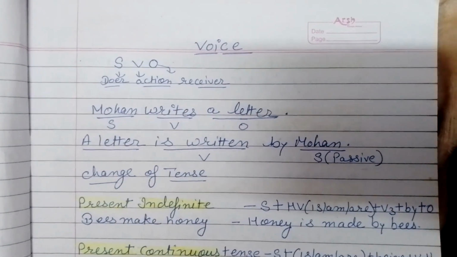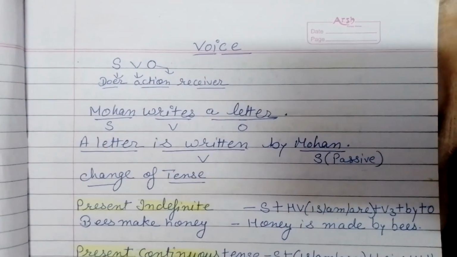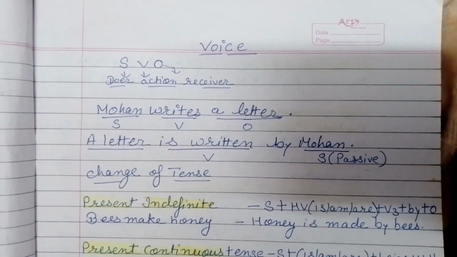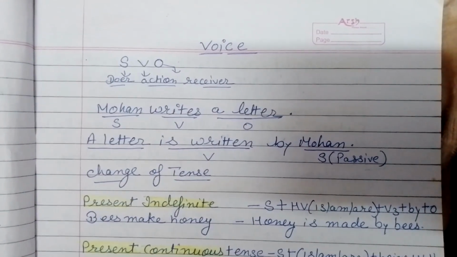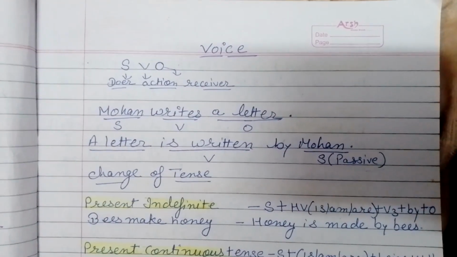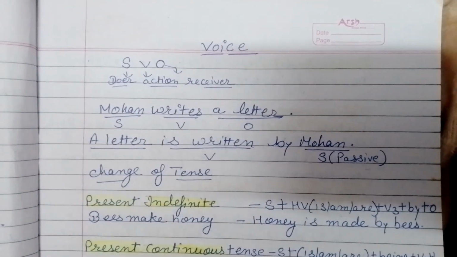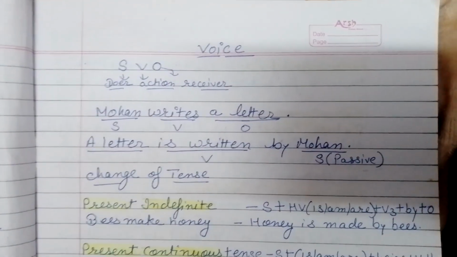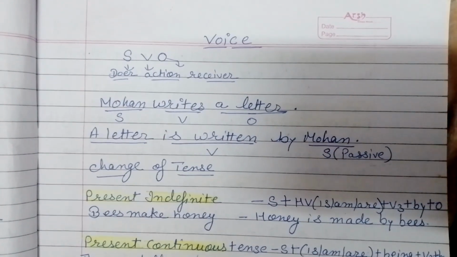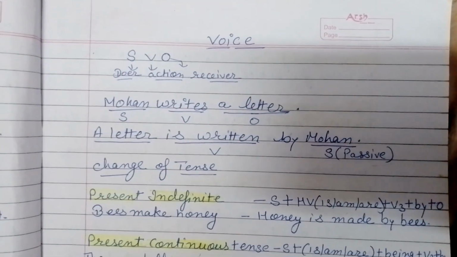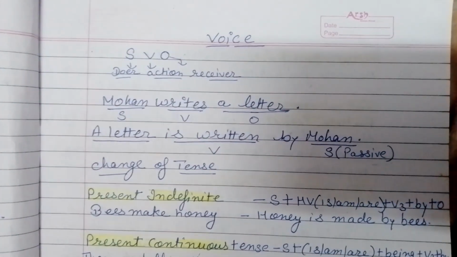Let us see one example to make it clear further. Mohan writes a letter. Here Mohan is our subject, writes is our verb, and a letter is our object. Let us reverse this. A letter is written by Mohan. Here our subject has become passive. So we will say that this sentence is in passive voice.